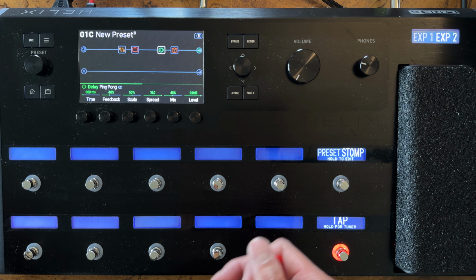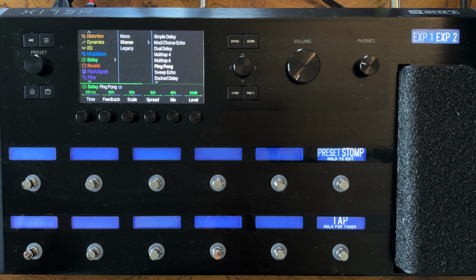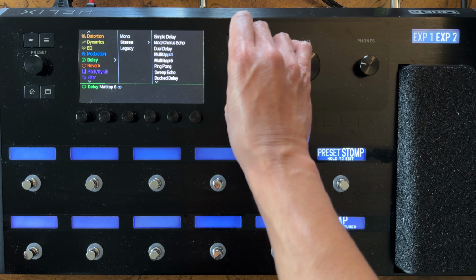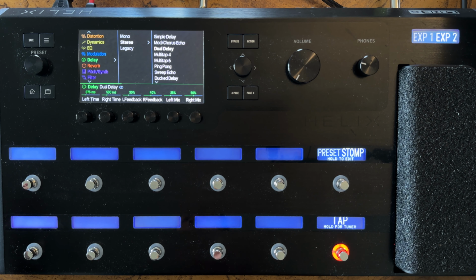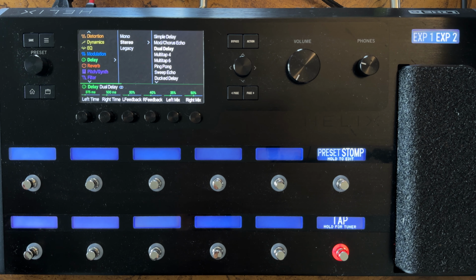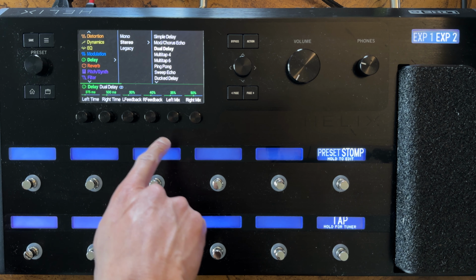Now, this isn't really the type of delay that I would use for a lead sound. I would definitely use something more like the dual delay. So let's pick this. And the dual delay is pretty cool because it allows you to select what's going to be on the left side and what's going to be on the right side. And you can change the time and the feedback for both sides.